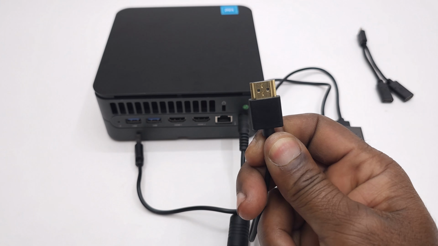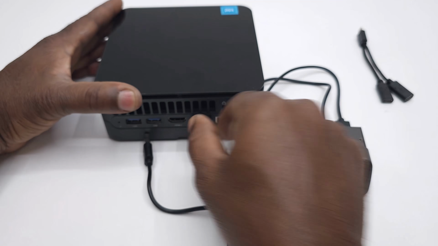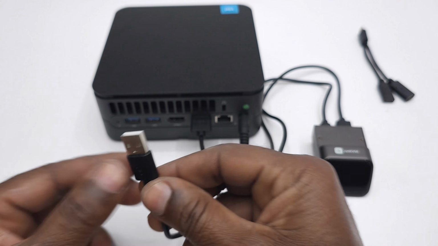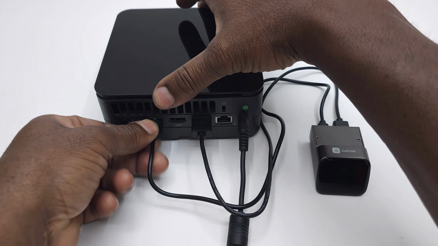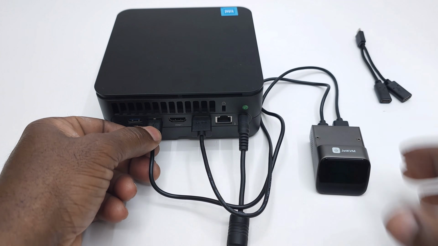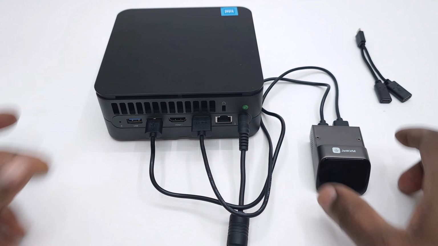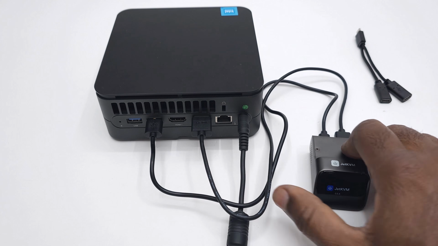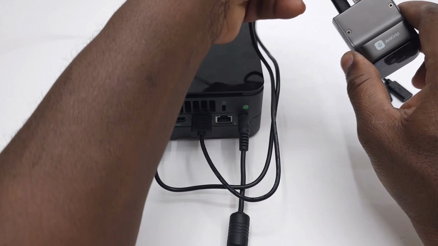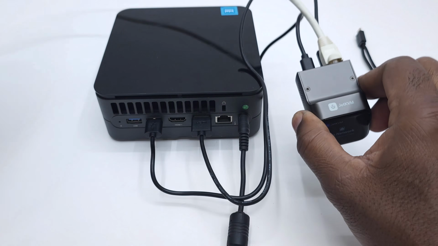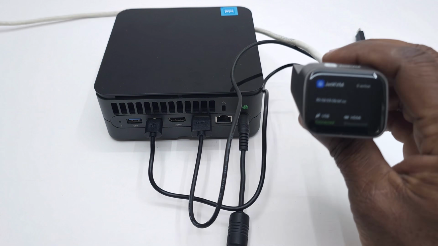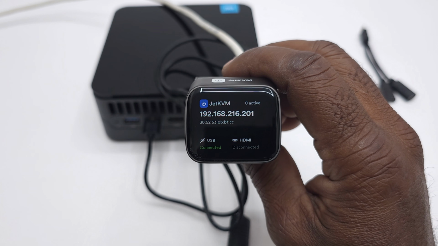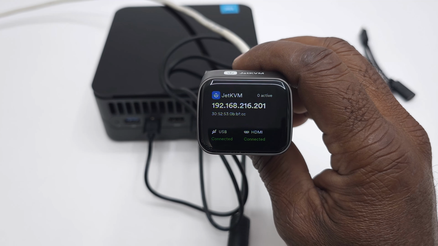Step 1. Plug the mini HDMI cable from the JetKVM into one of your computer's HDMI output ports. Step 2. Plug the USB Type-C to USB-A cable from the JetKVM into one of your computer's USB ports. This does two things. It powers the JetKVM and it creates the keyboard and mouse bridge. Step 3. Plug your Ethernet cable to the JetKVM and into your network switch or router. And that's it. Within a few seconds, the front display will light up and show you the IP address that the device has been assigned on your network.